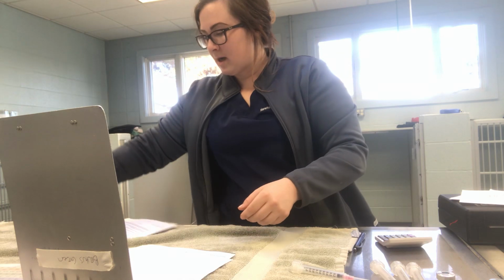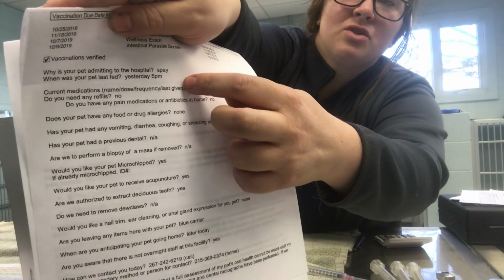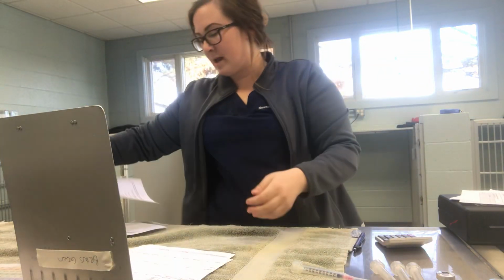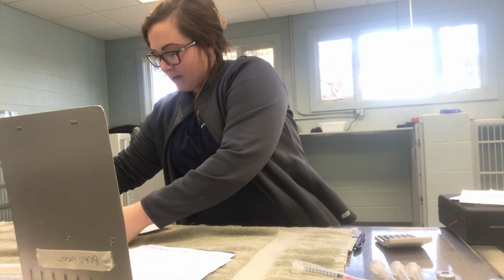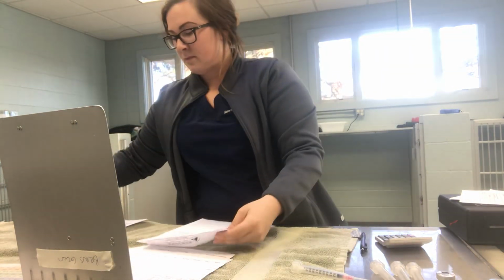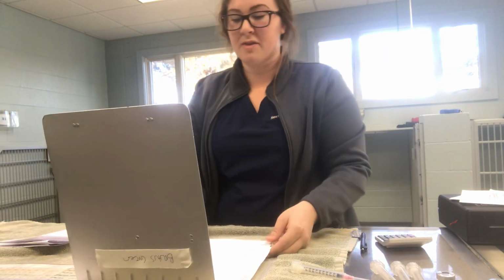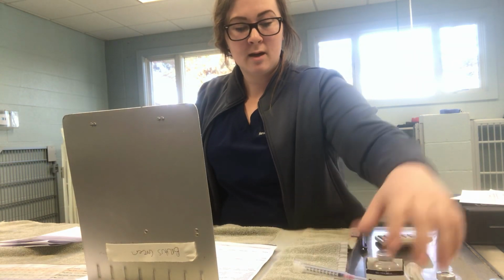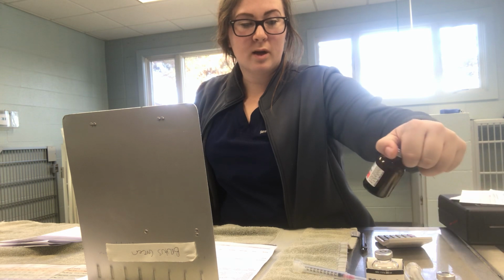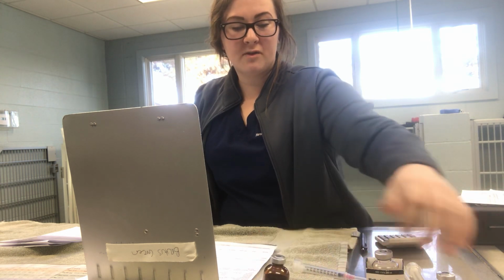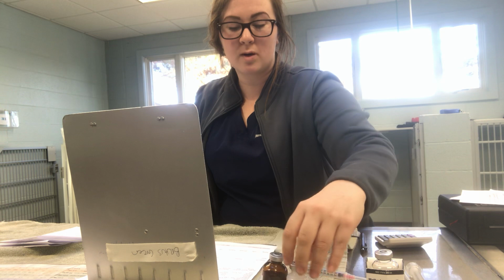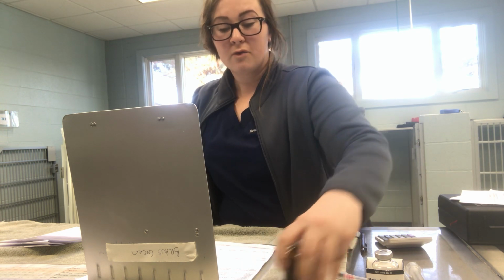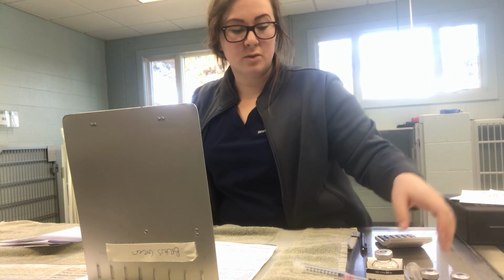We're going to double check. I can see that he was fasted here on his admission form since 5 p.m. yesterday, and that his consent form has been signed by the owner. We're going to be using methadone for a pre-med today at a dose of 0.2 mg per kg, and then he's going to be induced with Valium and propofol. The Valium is going to be a dose of 0.2 mg per kg as well, and the propofol is going to be 4 mg per kg titrated to effect.